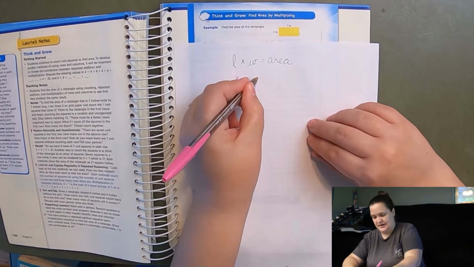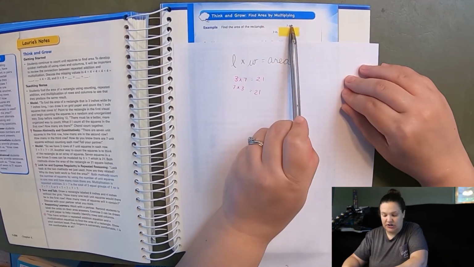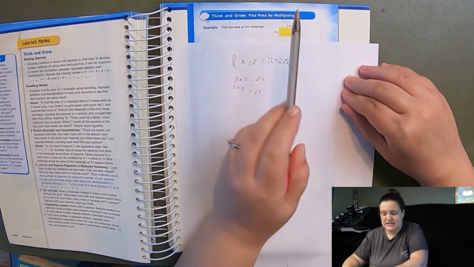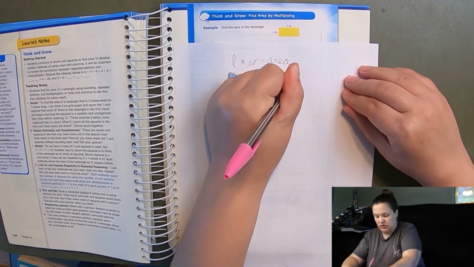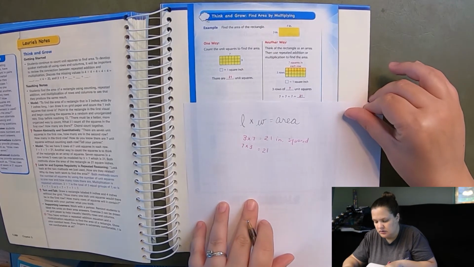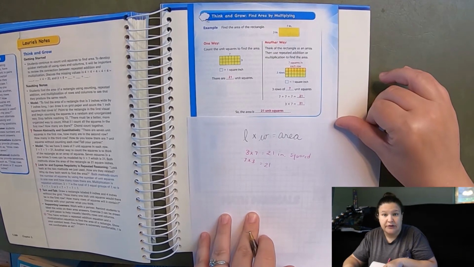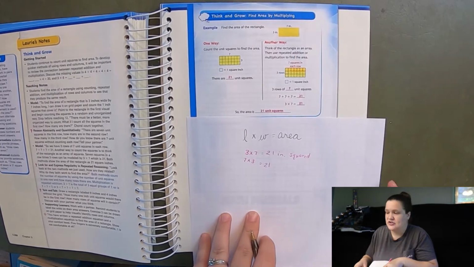Okay, so 3 times 7, or 7 times 3, gives us 21. And if you see, it tells you what measurement it's in, inches, so we would say 21 inches squared, or square inches. How do they say it? Units squared. But it's silly to say units when they tell you it's in inches. But anyway.